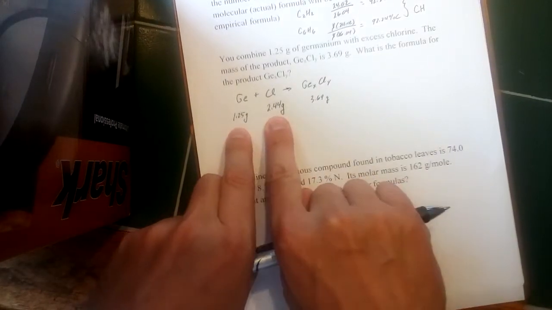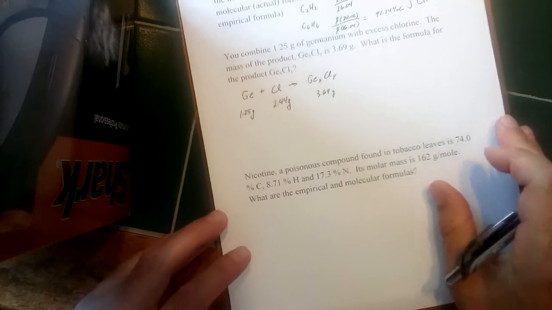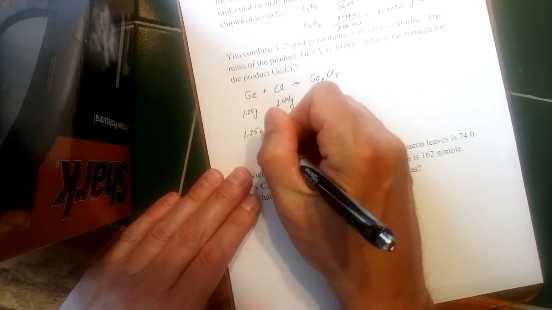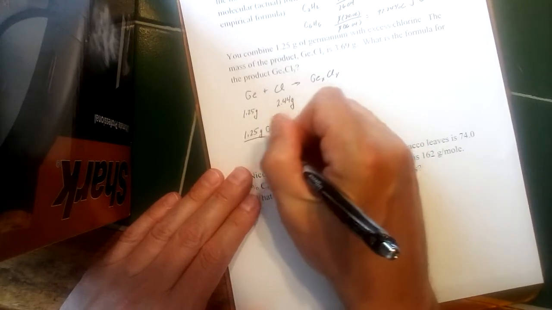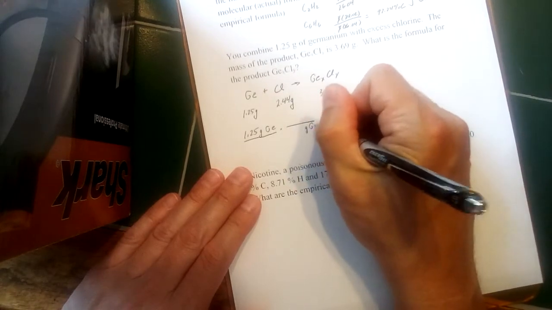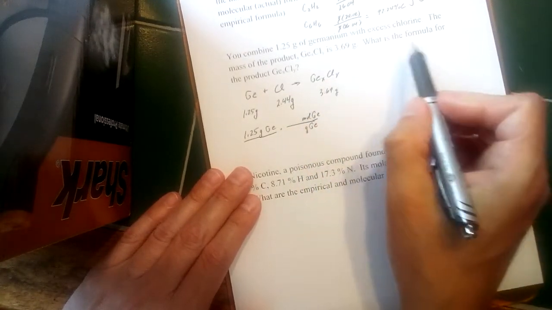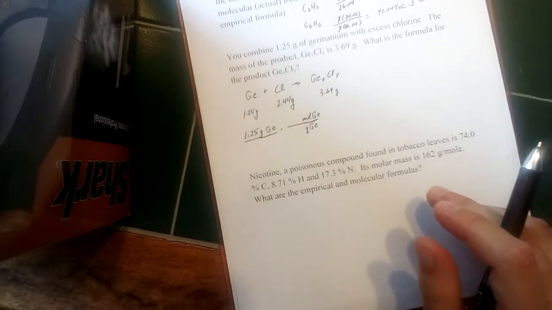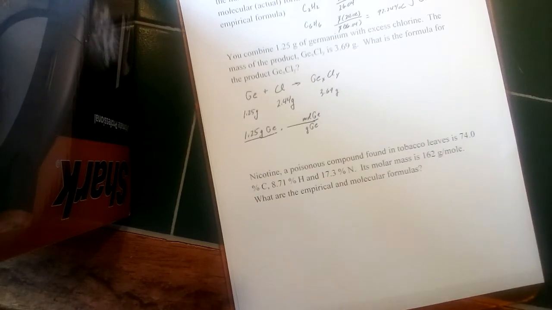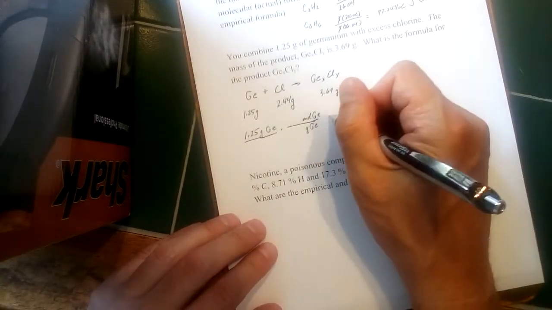Now we have the two masses of the components. That's enough information for us to figure out what the ratio is. Let me start with the germanium. If I have 1.25 grams of germanium, I want to convert that to moles of germanium, because the formula, the empirical formula, describes how many atoms are present. That's related to how many moles are present. It doesn't describe how many grams are present. So we need to take the mass information and convert that to moles.